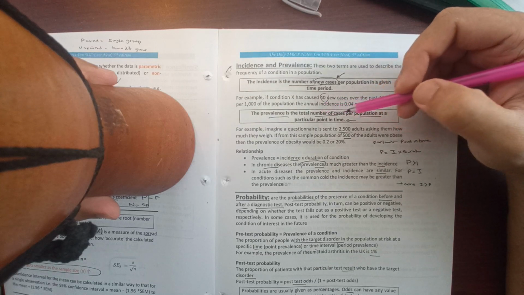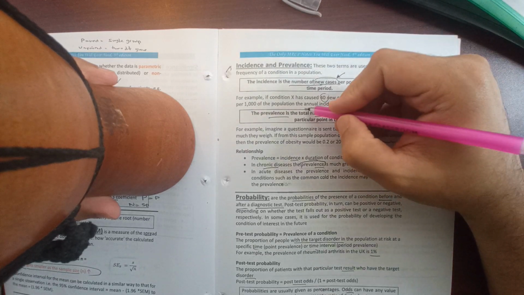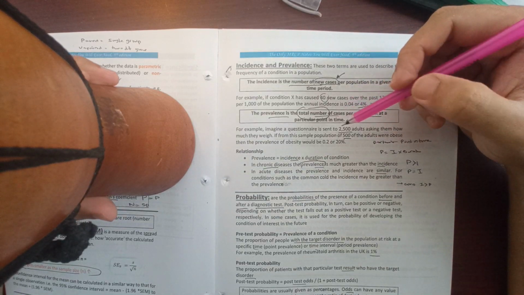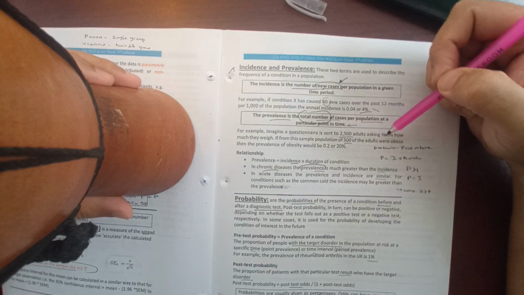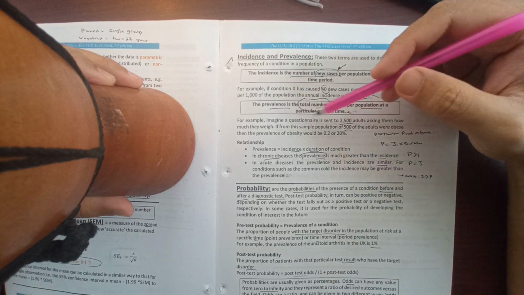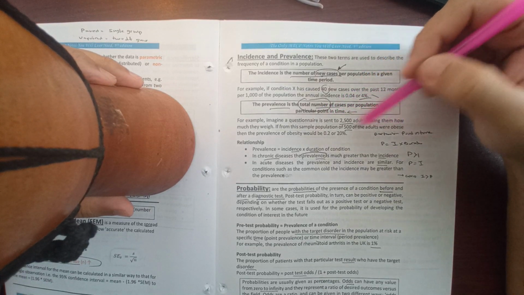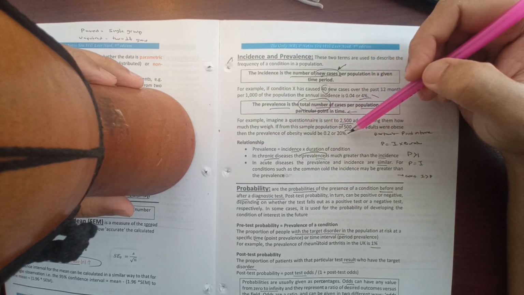The prevalence is the total number of cases per population at a particular point in time. Total number, not the new cases. For example, imagine a questionnaire is sent to 2,500 adults asking them how much they weigh. If, from this sample population, 500 of the adults were obese, then the prevalence of obesity would be 20%.